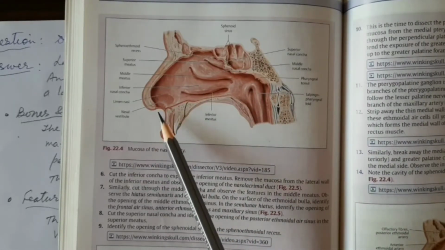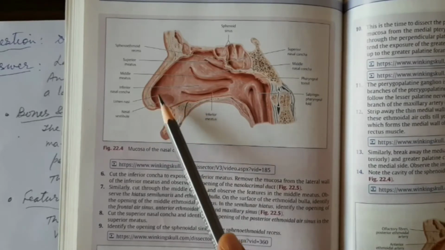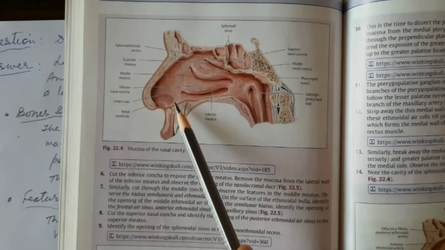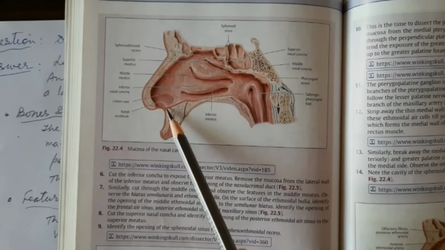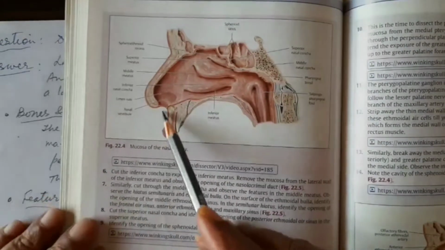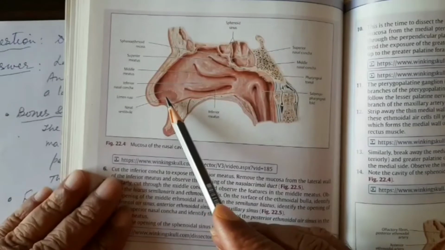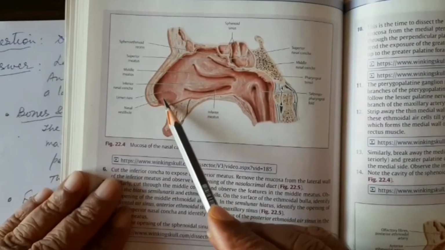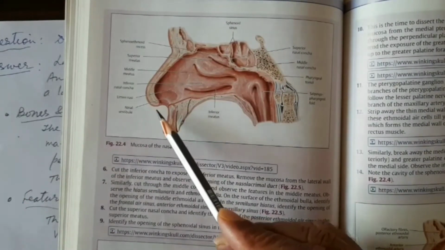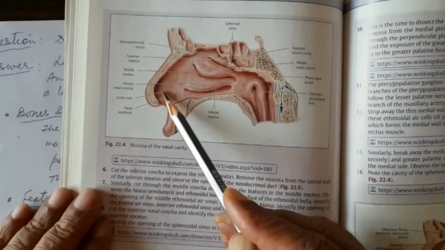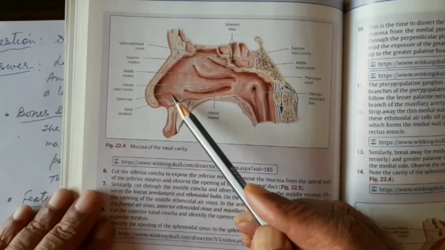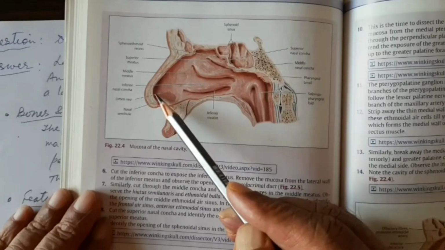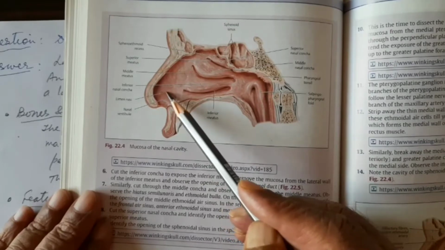Now this is the opening of the nose, and just above the opening of the nose on one side you will see a dilated area, which is called the vestibule of the nose. Just above this vestibule, which is covered by the skin and that's why it has hairs, there is a ridge called the limen nasi.